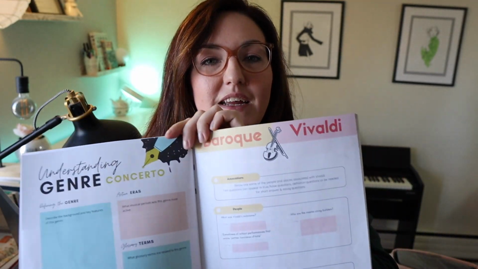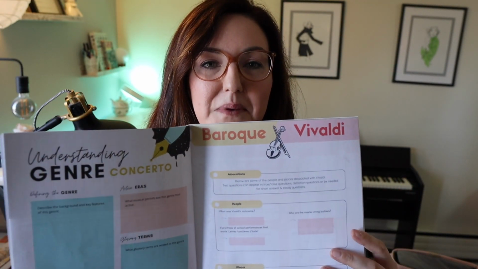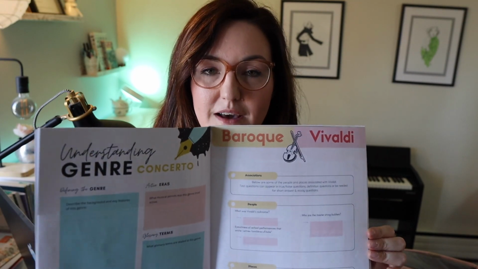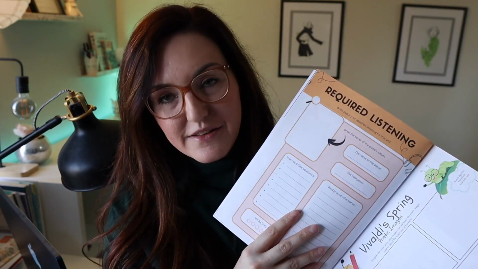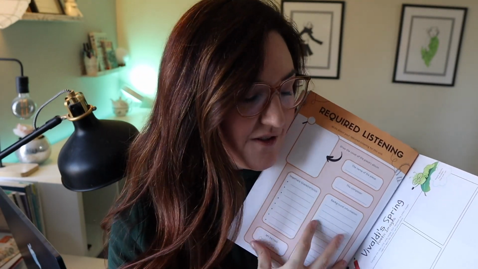You're also going to find an associations worksheet. So this is going to ask you questions about the people and places closely associated with that composer. And finally, you're going to find a required listening worksheet. I did title it required listening because that coincides with the terminology we have to use for the RCM exams. But if you're using this for a general lesson plan, whatever piece you're studying that day, that's your required listening. So it's very usable for all situations.